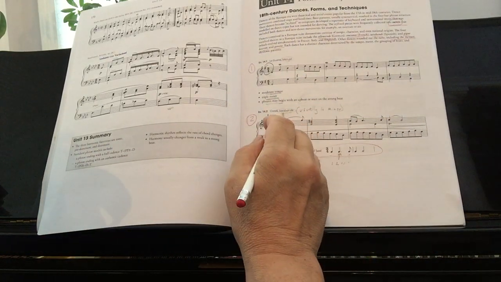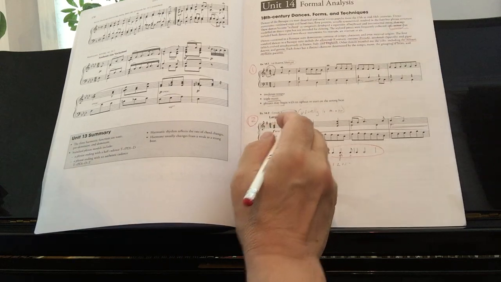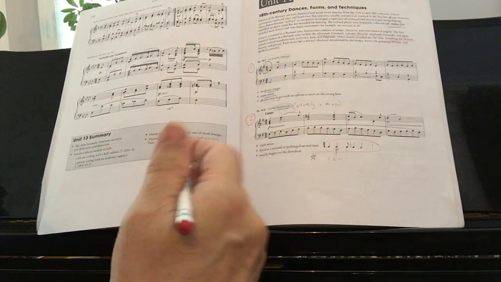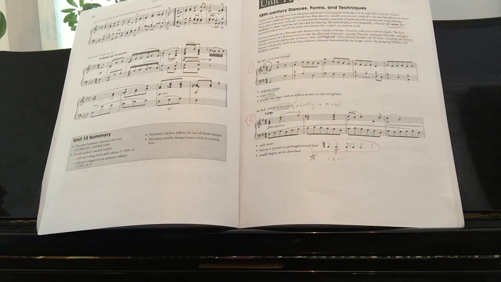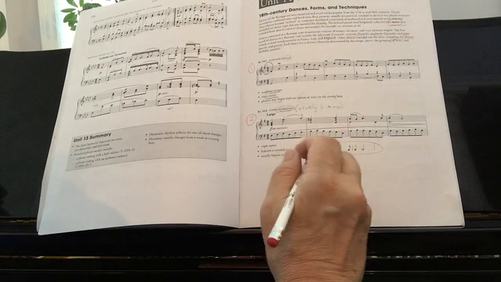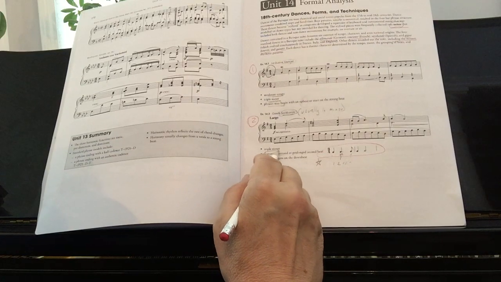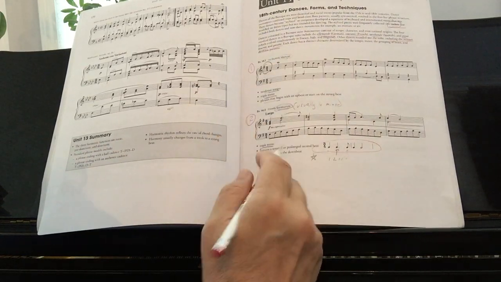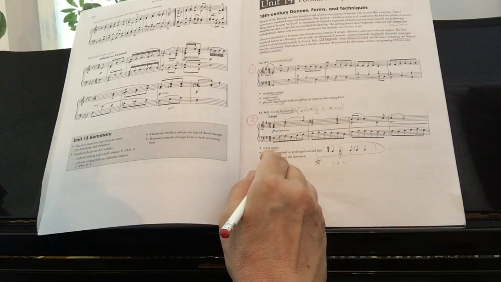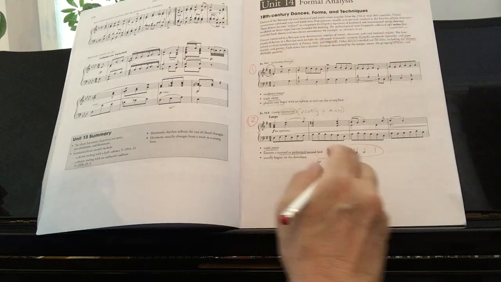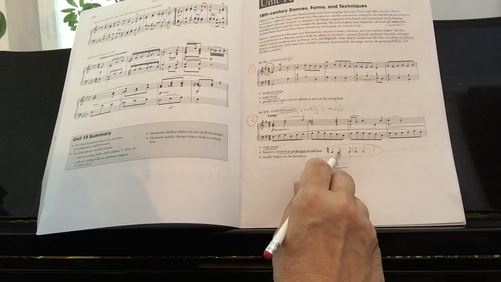The second one is called sarabande, a French word, right? Just like minuet, because these were mainly for the French courts. Sarabande, 3/4 time, moderate tempo, triple meter. This is the same as a minuet. No, it has a stressed or prolonged second beat, a dotted second beat.